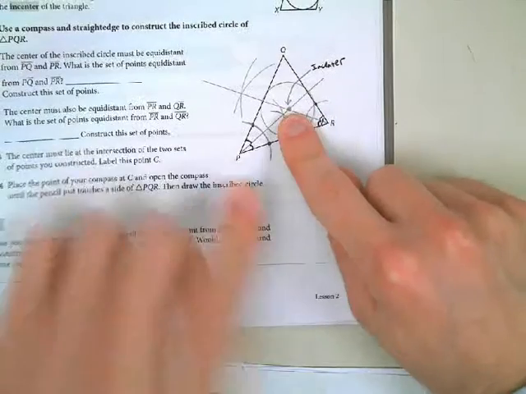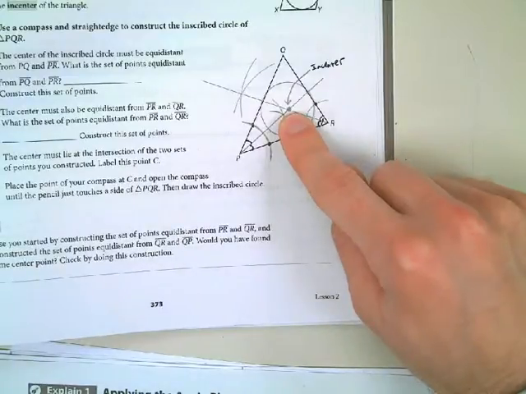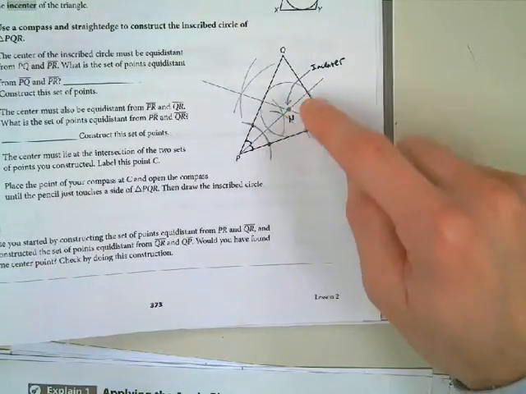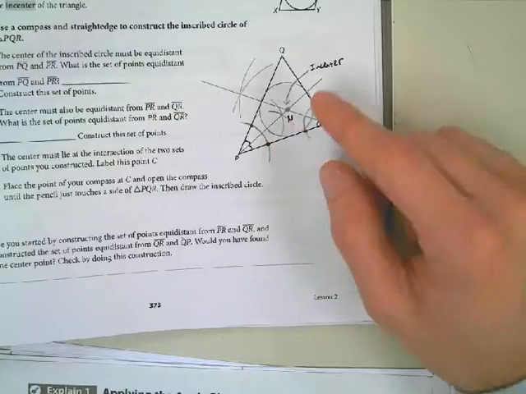So say if I drew one on the test, will I get half credit for it? You wouldn't get full credit. So yeah, you definitely want to draw all of them.